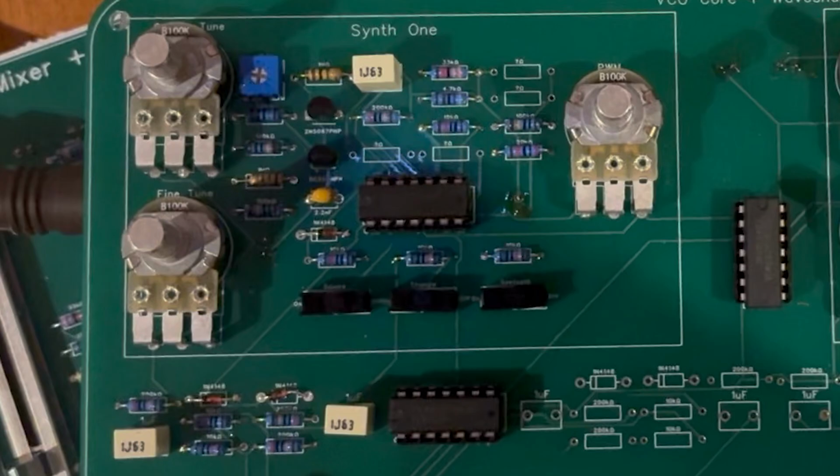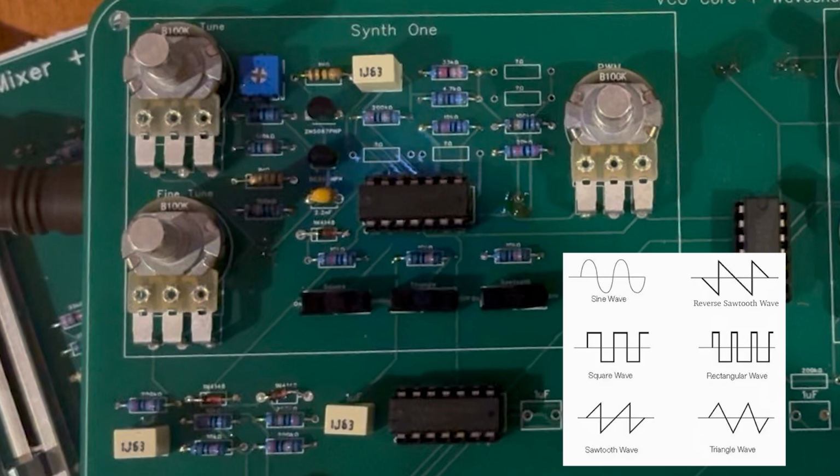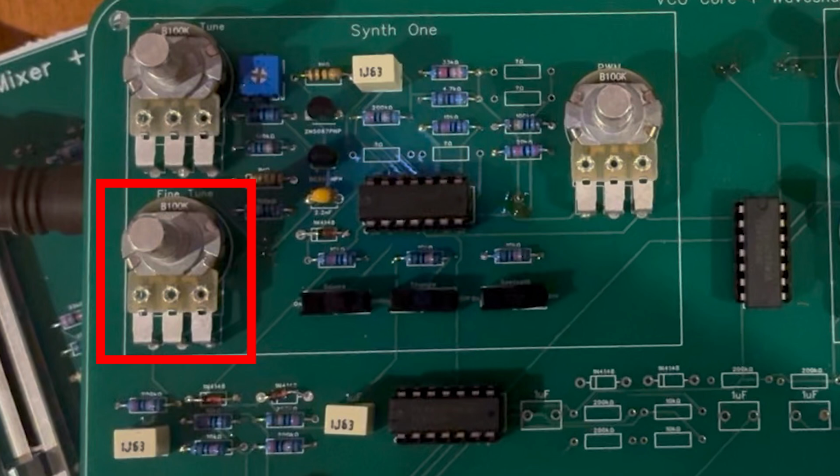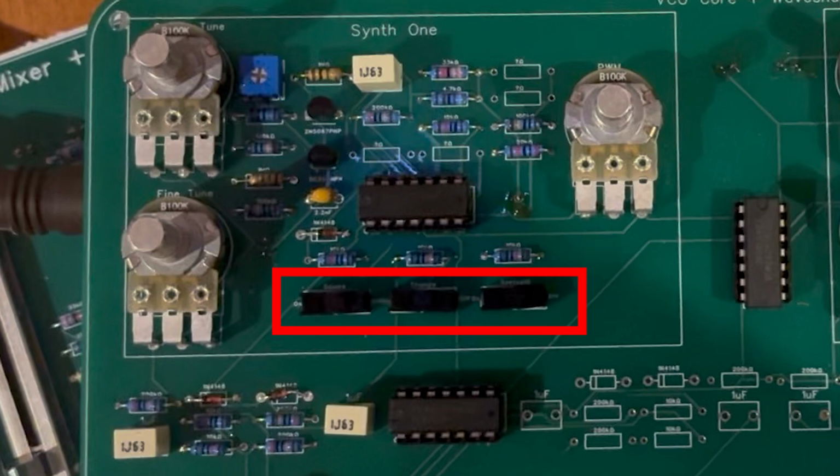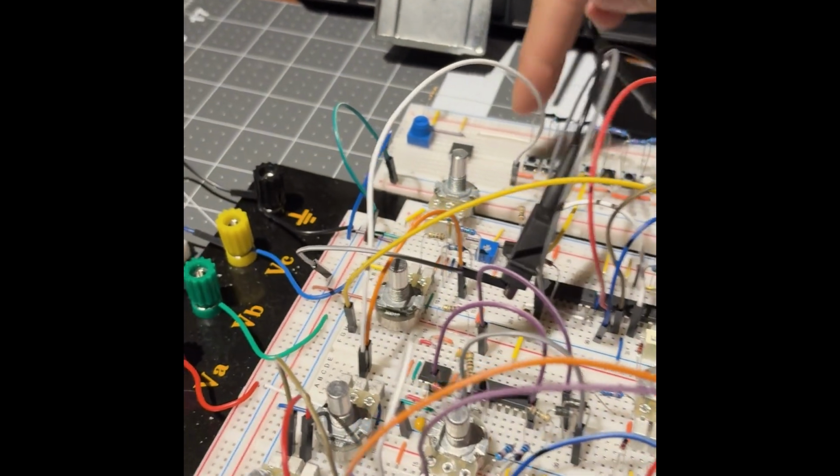The VCO is the core of the synthesizer. It generates multiple waveforms including sawtooth, triangle, rectangle, square, and sine. It has both coarse and fine tuning controls, along with the trim adjustment to match the 1 volt per octave standard. There's also a control for adjusting the duty cycle of square waves, and switches to select the different waveform outputs. On its own, the VCO produces a constant tone.